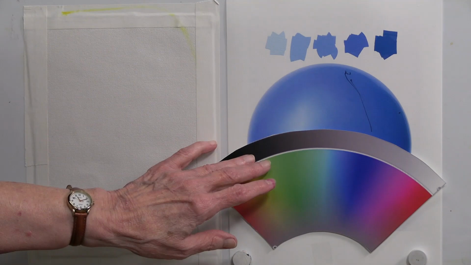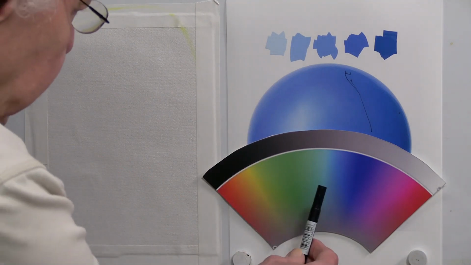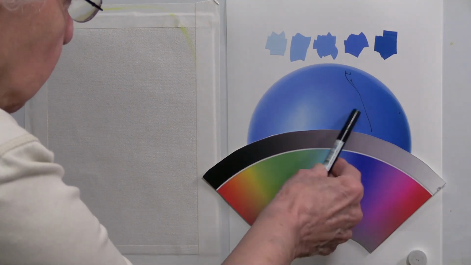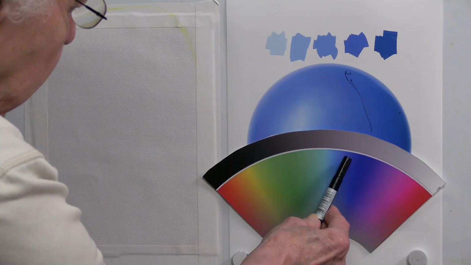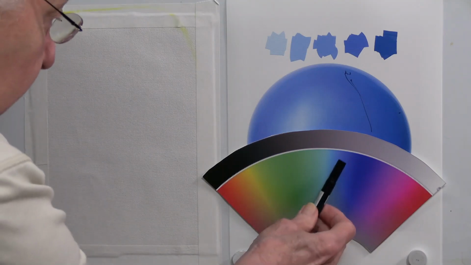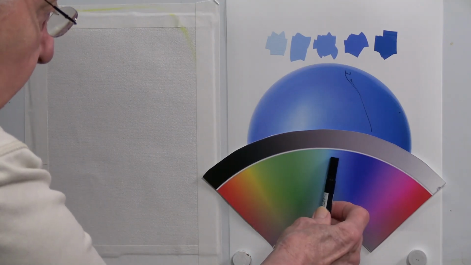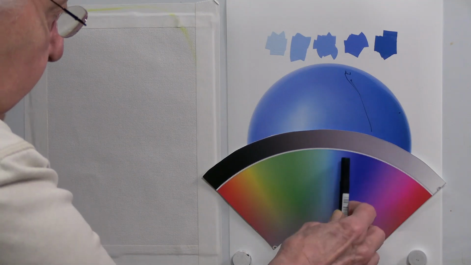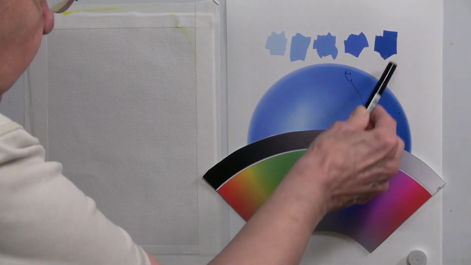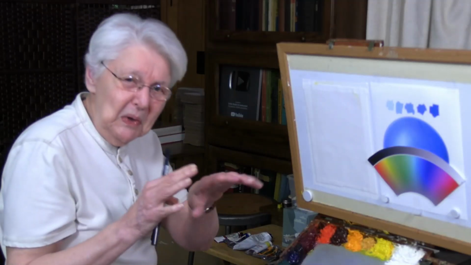So if the light is warm like the sunlight, then if it's something that's got a blue local color like this, which is registering about right here, as the light hits it stronger, that color begins to look more like this. And then as it goes into the shadow, the color begins to look more like this, as you can see right here. So look for that.